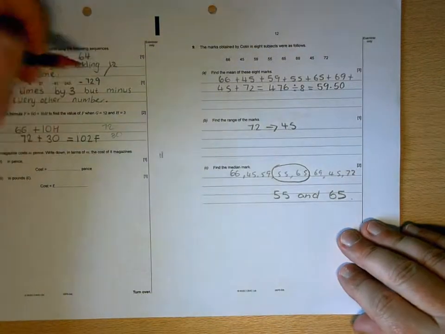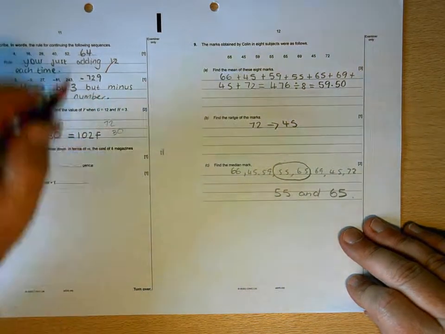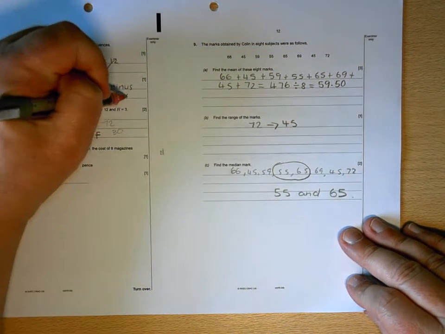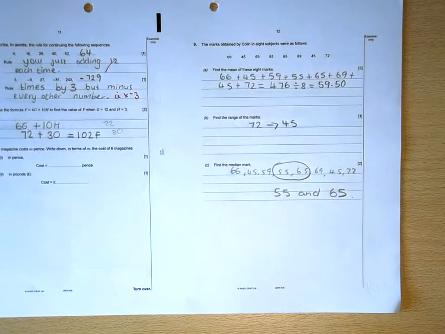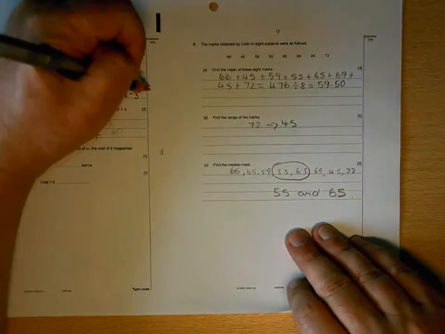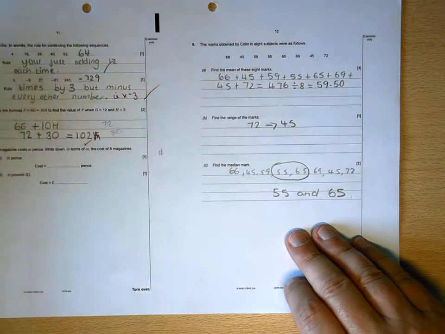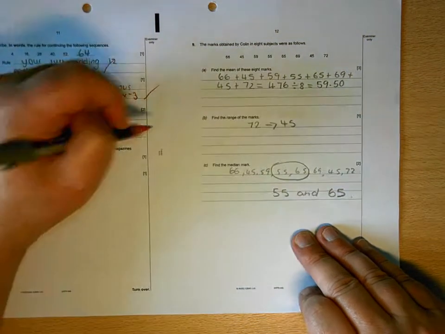Adding 12, timesing by 3, but minus every other number. So what you're doing is timesing by minus 3. And again, I don't think what you've written there will earn you... oh yes, it will. Yeah, so you get that mark. 102, it's not 102F, it's just 102.